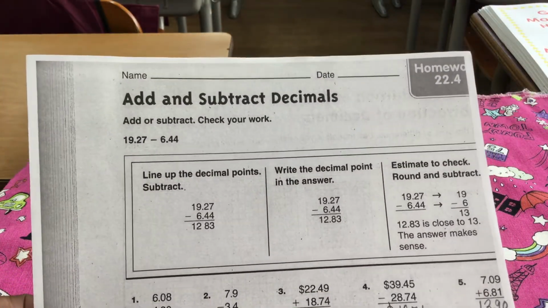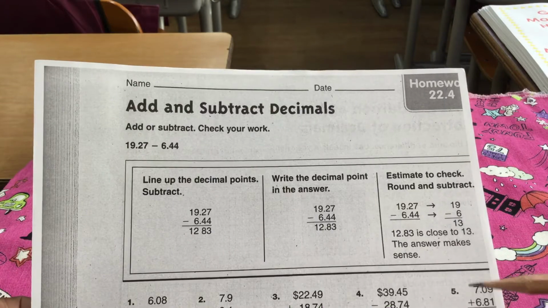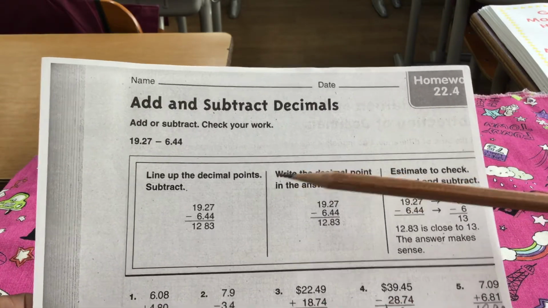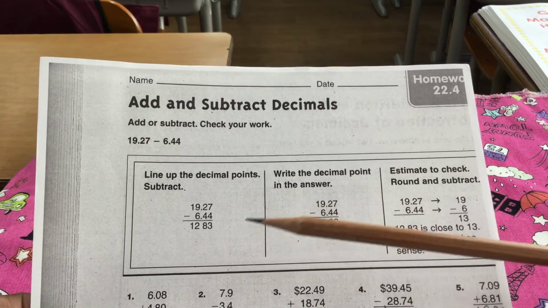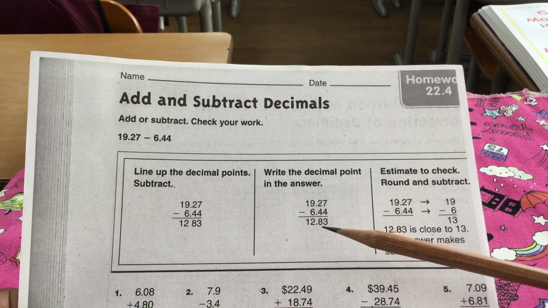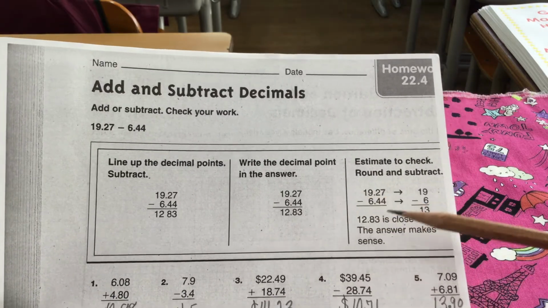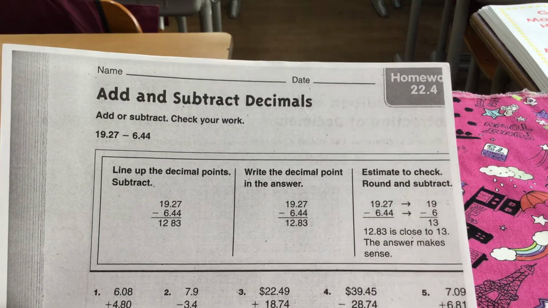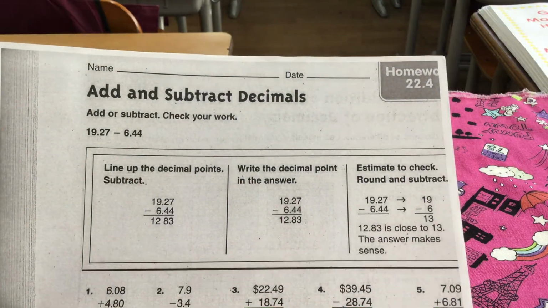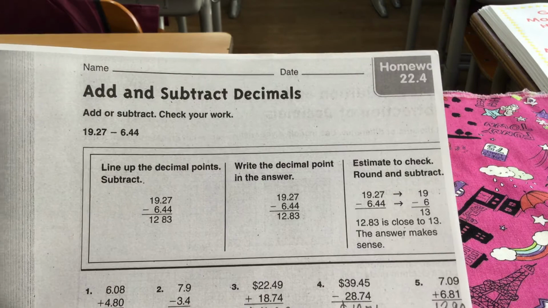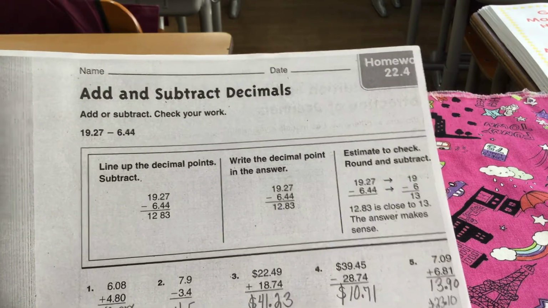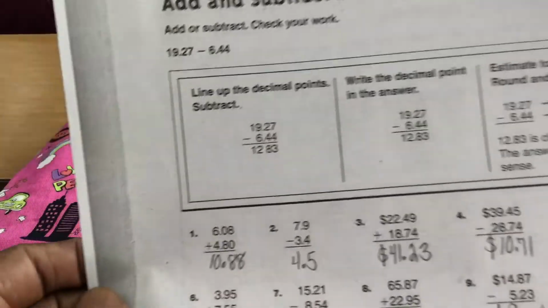Last week, we learned about how to add and subtract decimals. We learned that you had to line up the decimal points. We also learned to write the decimal point in the answer. Finally, we learned to estimate to check our answers, to round and subtract. I'm just going to quickly read off the answers for each one. Please check your answers and make corrections if necessary.